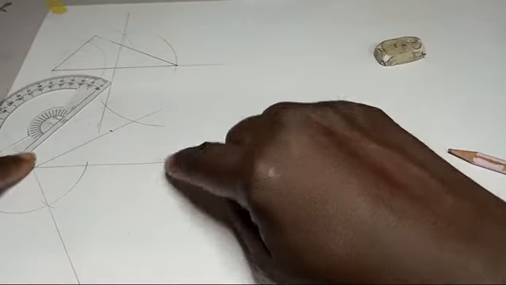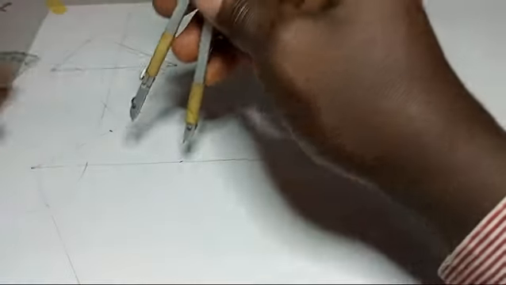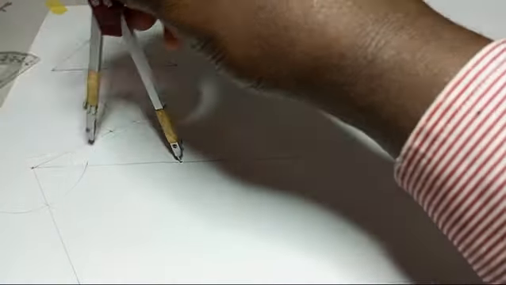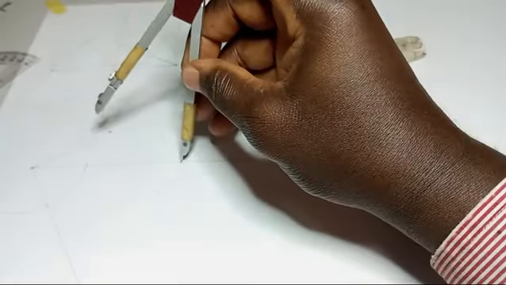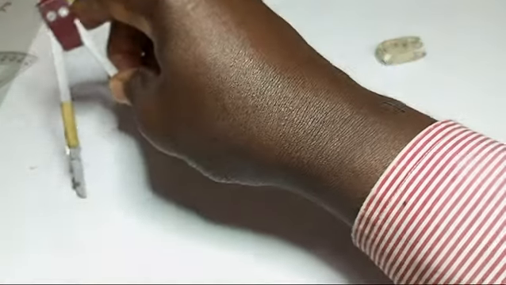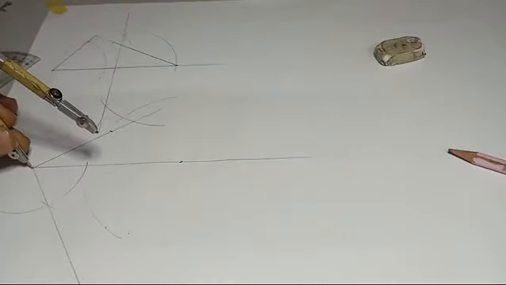So the next thing, I'll need to bisect my base. I need to open my compass more than half of the base. You mark an arc above and below. Now, with the same radius, you go to the other end of the base, which is here.